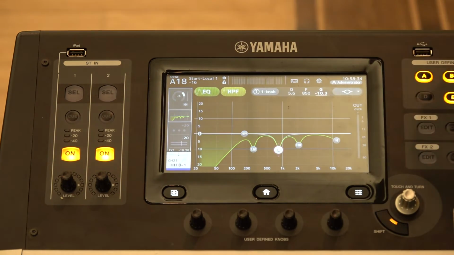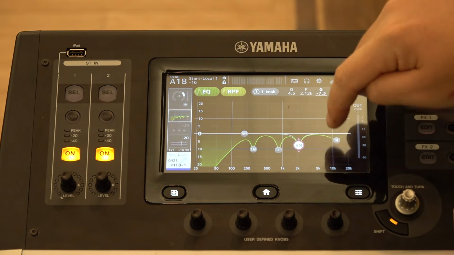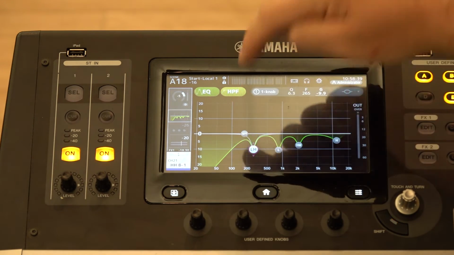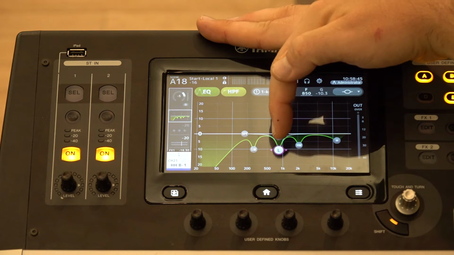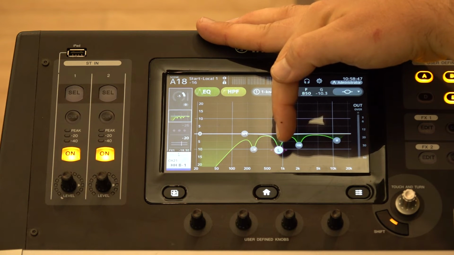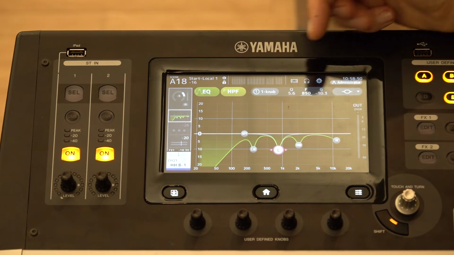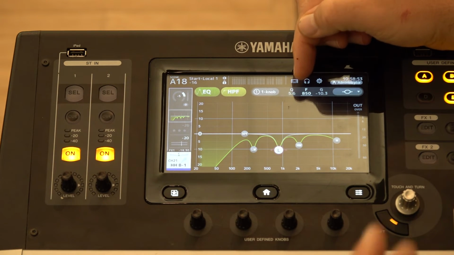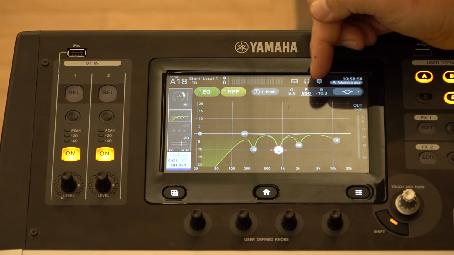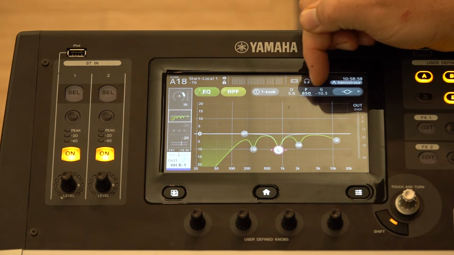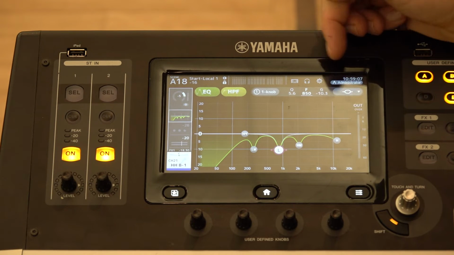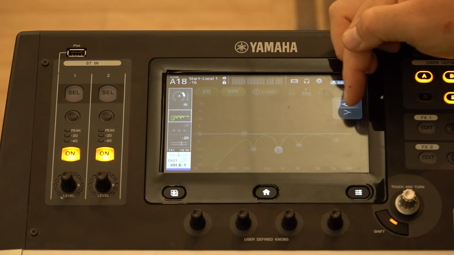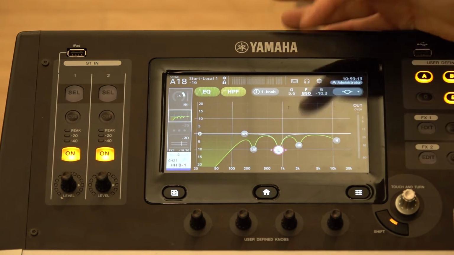But when we go to the EQ, you select your parameter by touching it, and so in this case, that low filter, the parameter we are adjusting now is frequency. So up here you have Q, which is the width of your parametric EQ, the frequency, which is its center point, and the gain, which is whether you're attenuating or boosting it. You also have the ability to change the type of filter that's going on there.